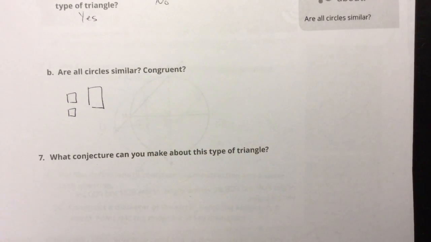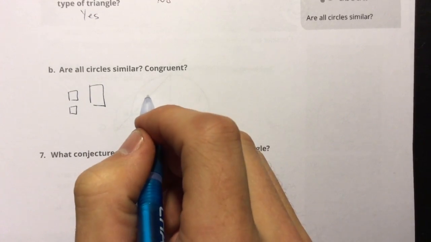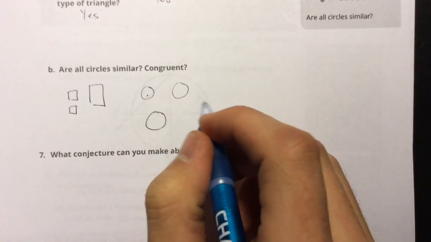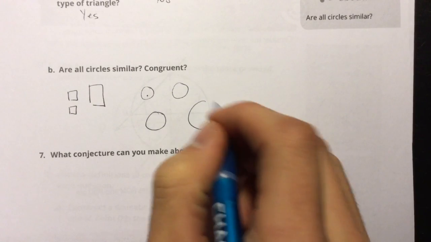So are all circles similar? Imagine how we create a circle. If I draw around a point, and then I draw another circle, a bigger circle, an even bigger circle, right?